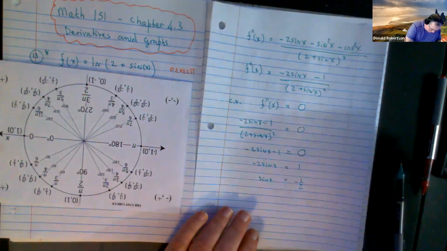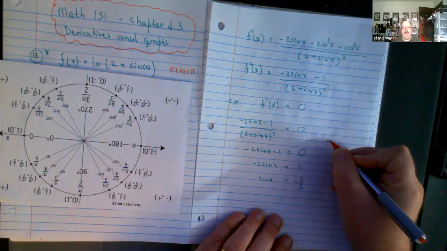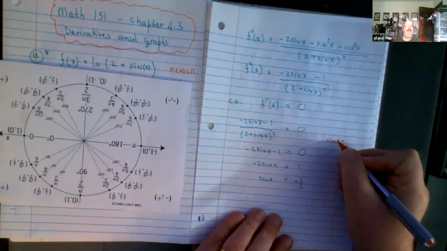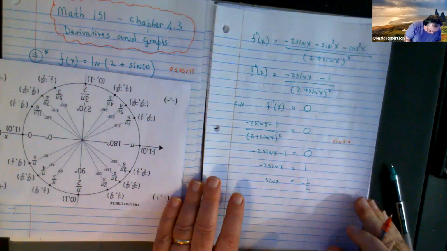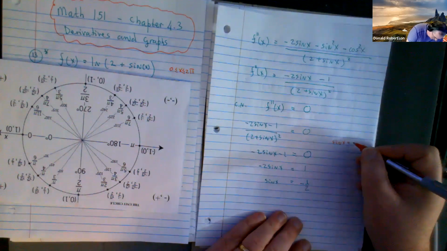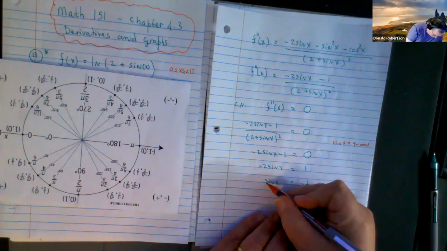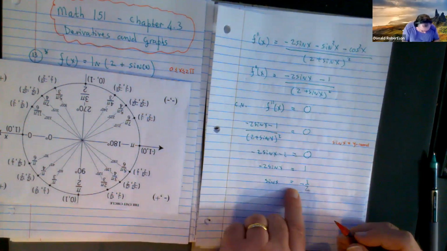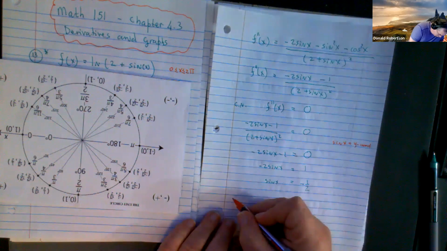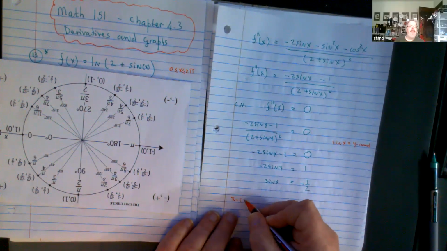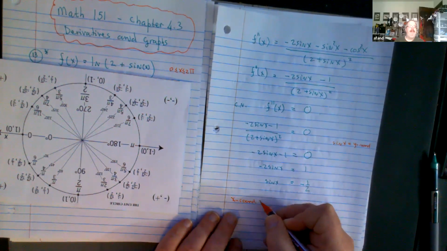And hopefully you can remember that the sine of an angle, I wish it wasn't called x, but it is, the sine of an angle, in this case, is the y coordinate. So if you want to solve when is sine x equal to negative a half, you want to find when is the y coordinate negative a half, right?